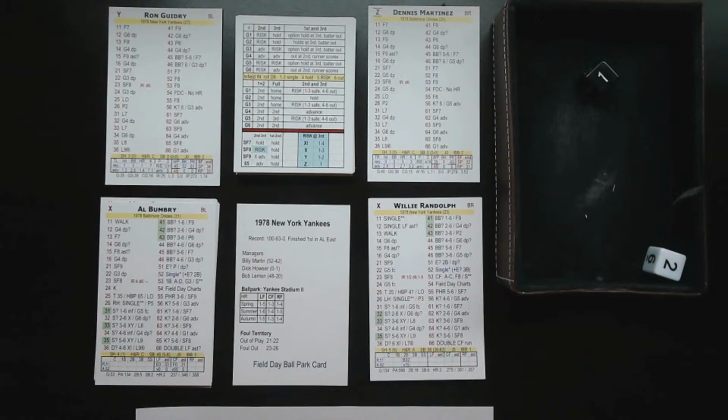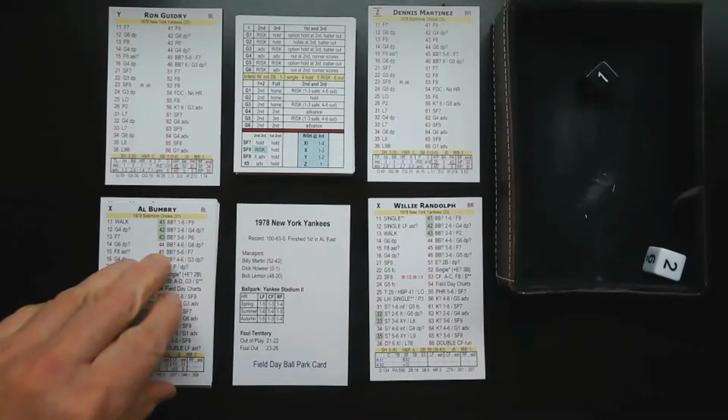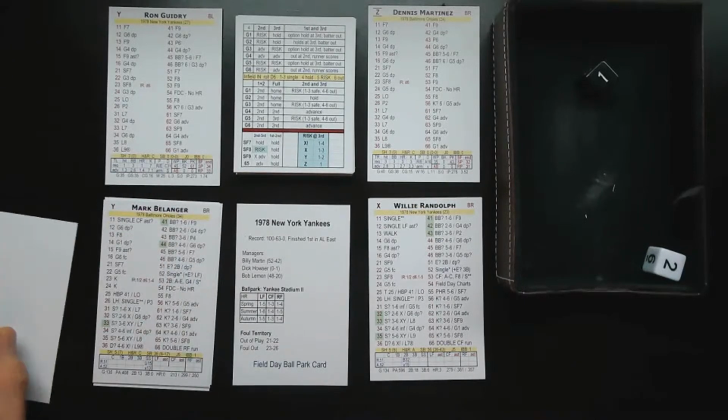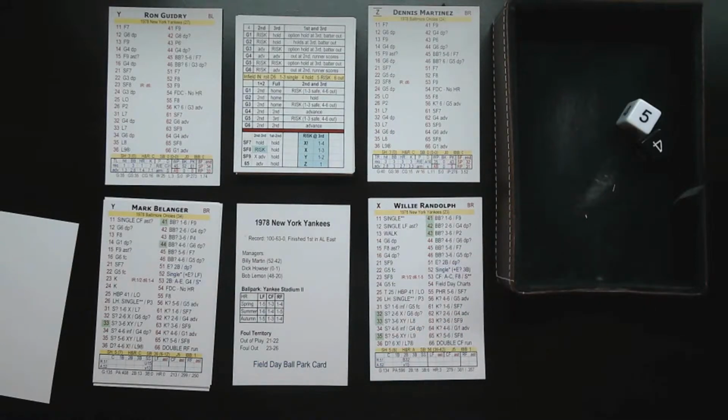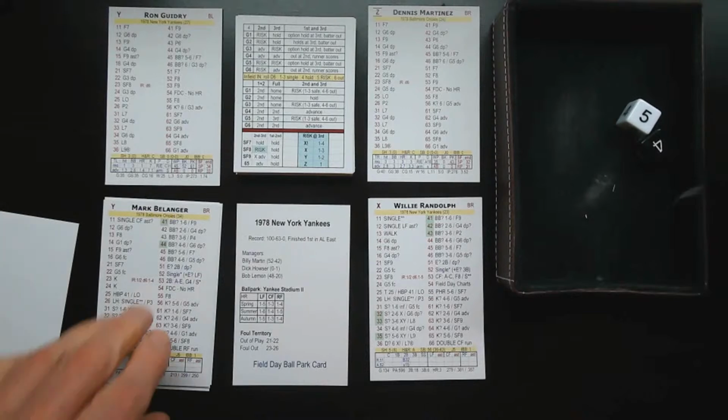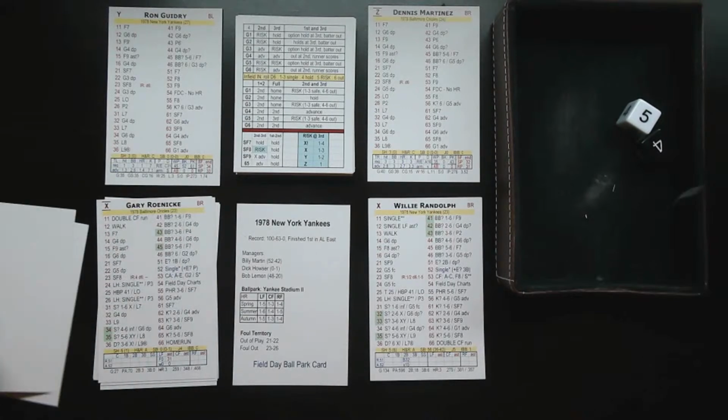All right, we're underway. Bumbry is up. That's a ground ball down to Willie Randolph to start the game. So Gator induces a ground out to get things rolling, 1 down, and Mark Belanger, the shortstop, steps up. All right, Belanger, 45. That would be a walk on a 5 or 6. And Guidry, again, is a 3. So that's going to be a fly ball to left field, and Roy White camps out under that, pulls it in.